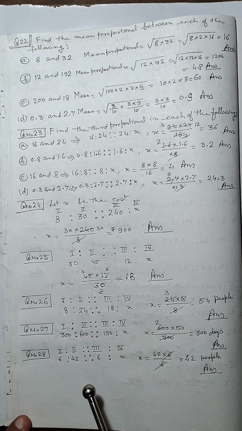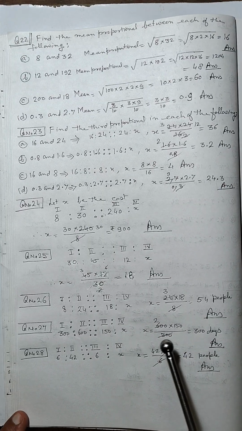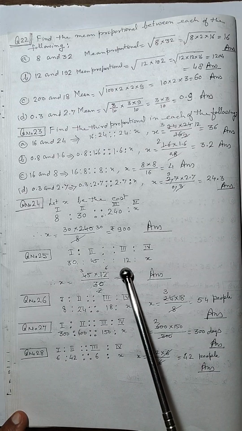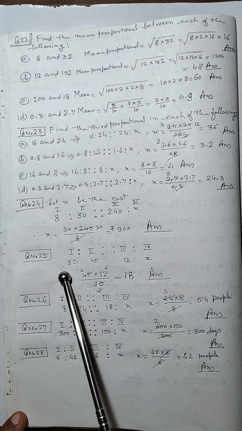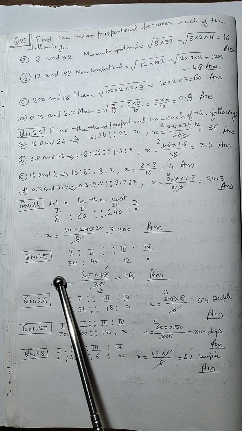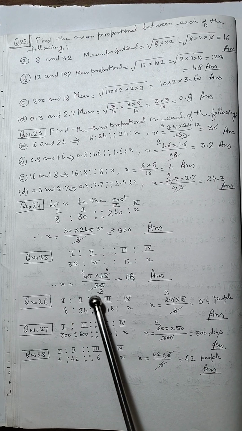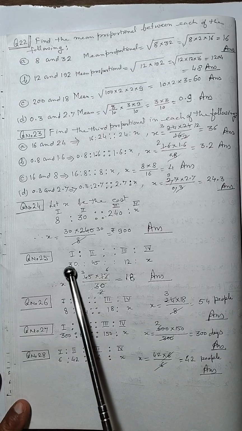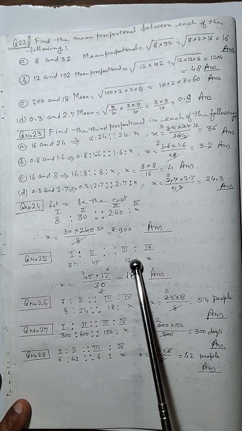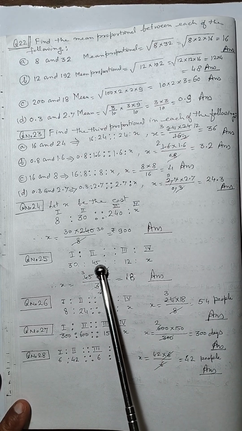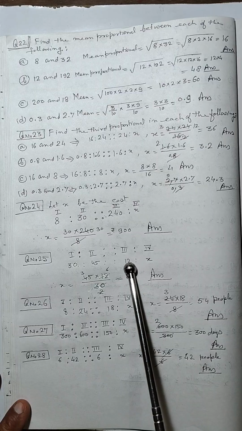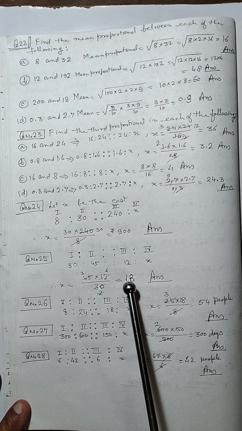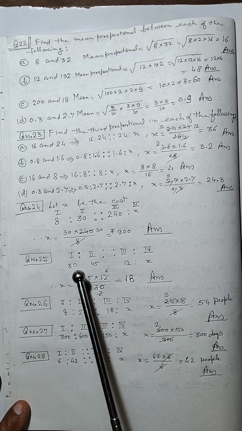12 oranges cost how much? 12 oranges cost 30 rupees. Means in 30 rupees you can buy 12 oranges. So in 45 rupees, how many oranges can you buy? We have to determine the answer as less or more.